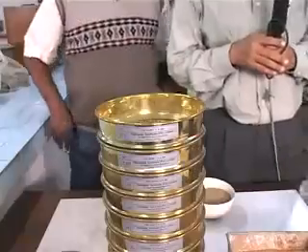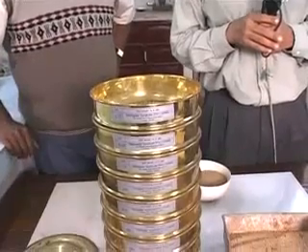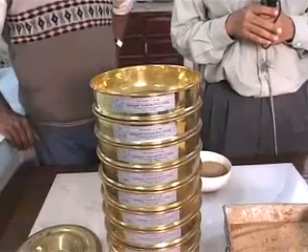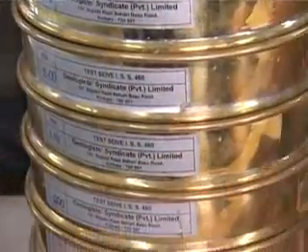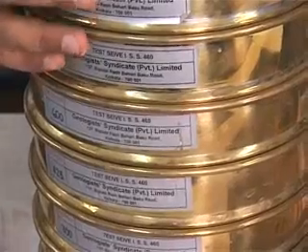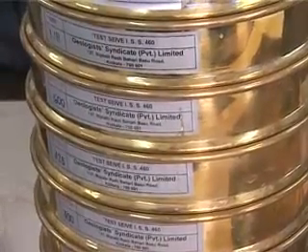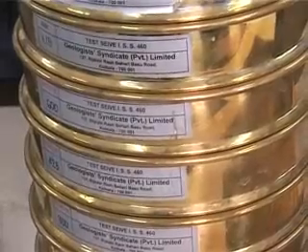These are the IS standard sieves used for finding out the grain size distribution, as I was saying before, for coarse grained soils. What we have here is a stack of different standard sieves which have different opening sizes mentioned on the labels.